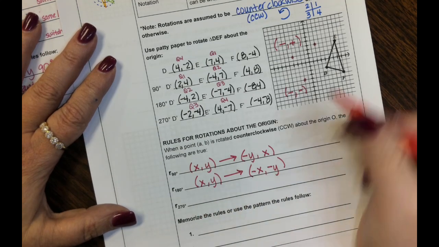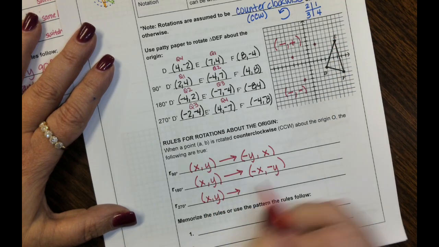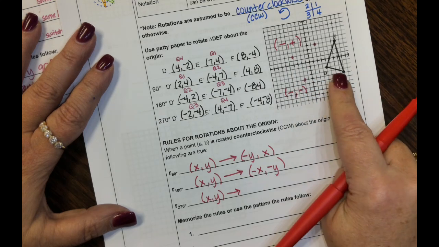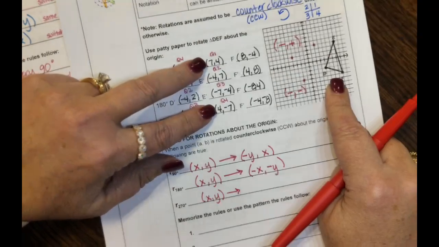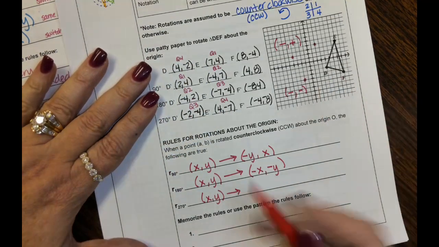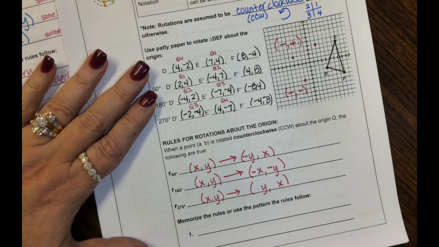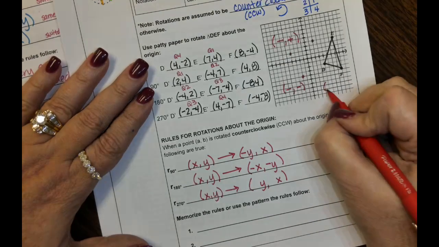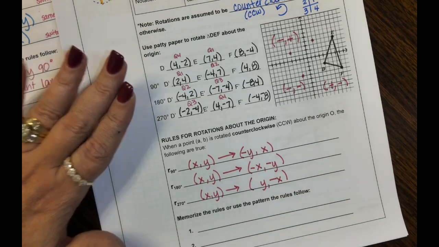Okay, and then 270 degrees, we start in quadrant 1, so (x, y) starts like this, and it jumps 90, 180, 270. Now it lands in quadrant 4. Notice what happens when we did that. When we landed in quadrant 4, notice that our values were different, right? They were switched. So we're going to switch our values. We're going to have our y where our x was and vice versa. But this time we're in quadrant 4. In quadrant 4, everything is positive, negative. So you're going to keep positive and you're going to be negative.